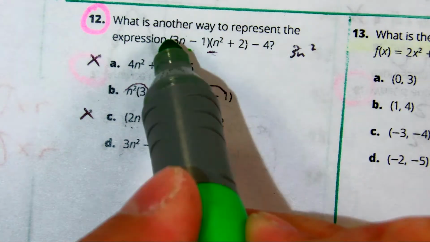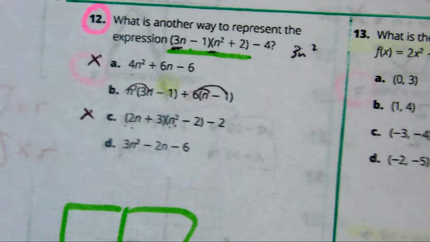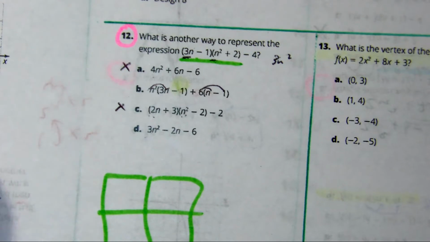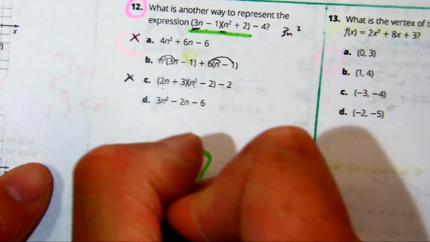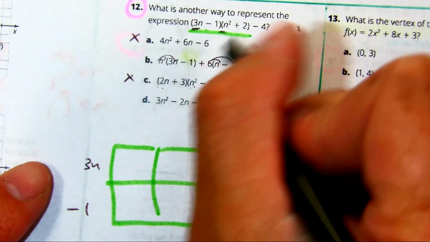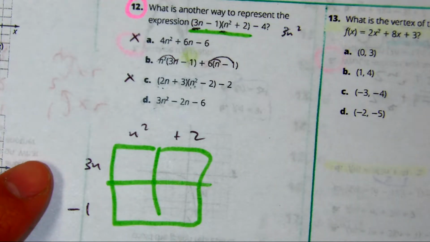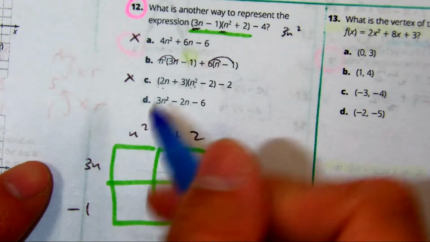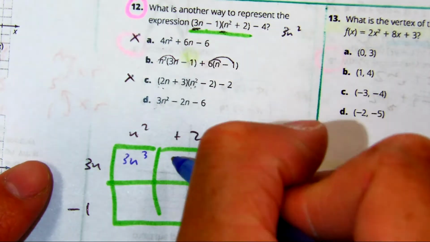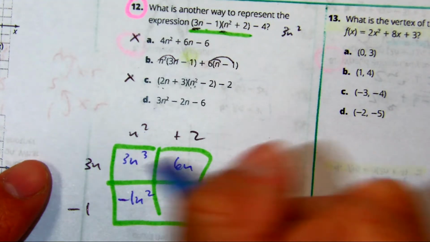So I'm going to multiply these two first. I'm going to write those on the outside, 3n minus 1, and then I have n squared plus 2. 3n times n squared, 3n cubed. 3n times 2 is 6n. N squared times negative 1 is negative 1n squared. And negative 1 times 2 is negative 2.